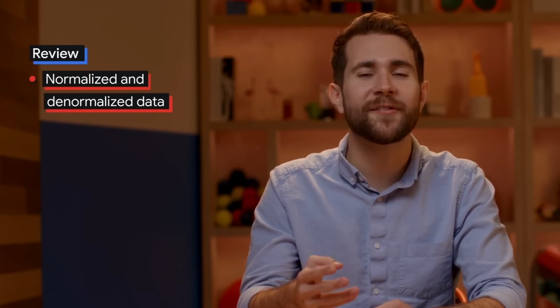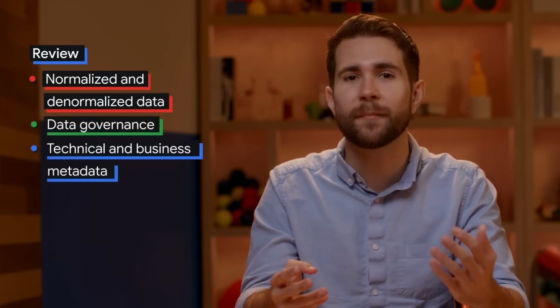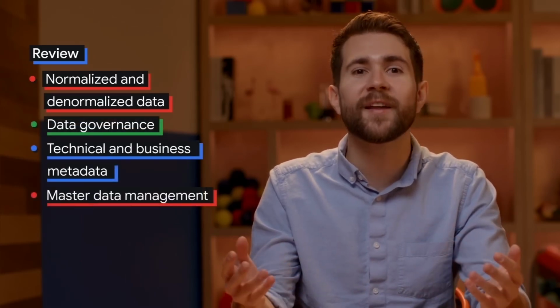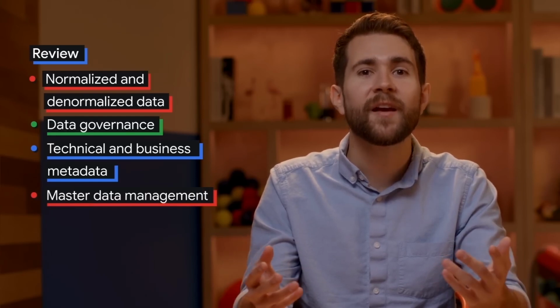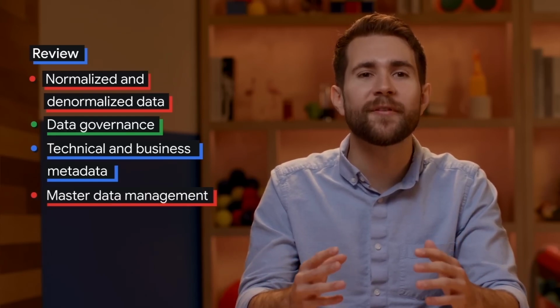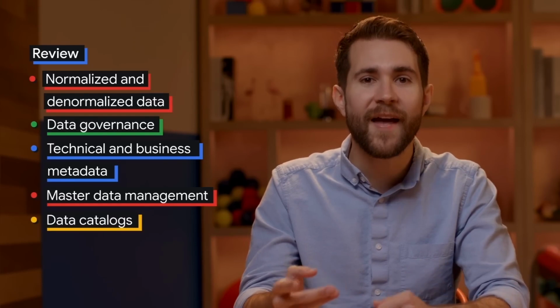Then, you were introduced to data governance, technical and business metadata, and master data management. Next, you explored the components and types of data catalogs. Last, you learned about the benefits of data lakehouse architecture and how a data lakehouse can transform an organization's data management. Awesome job on your progress so far. Can't wait to catch up and see you again in the next section.